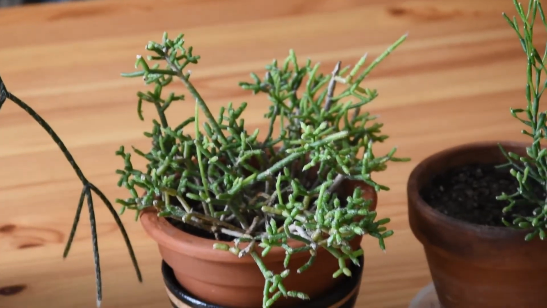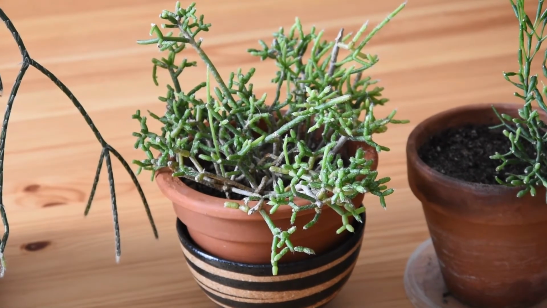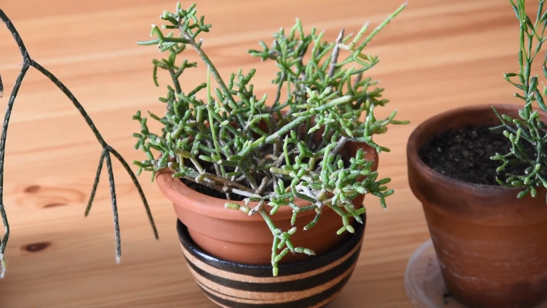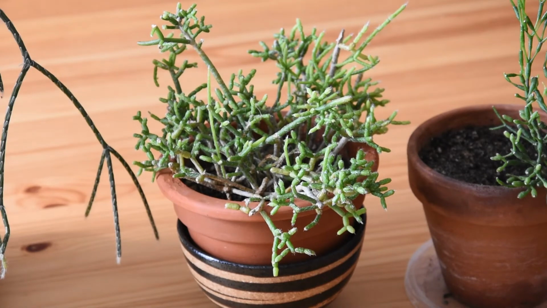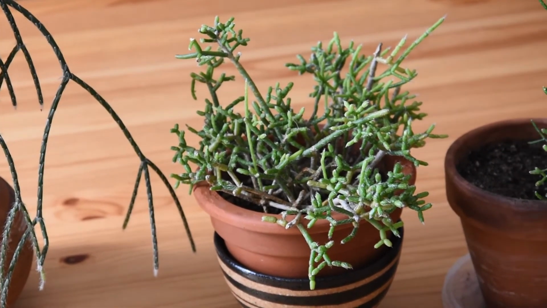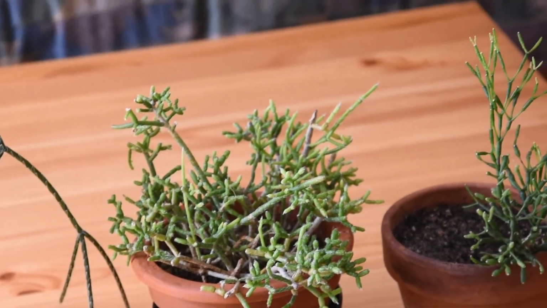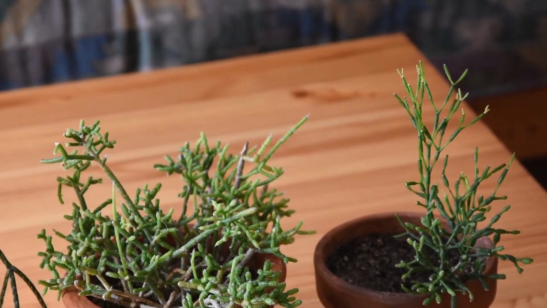And here is another one. This one grows a little bit like a very tiny shrub. But here in the middle, you can see there is a stem that is a little bit longer, and there is a longer stem here at the tip as well.